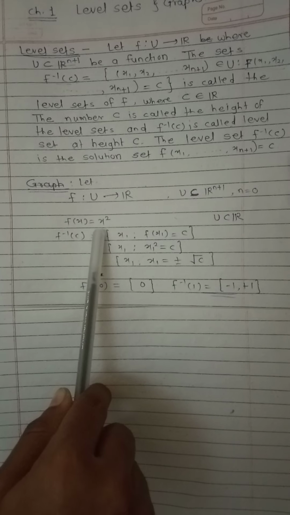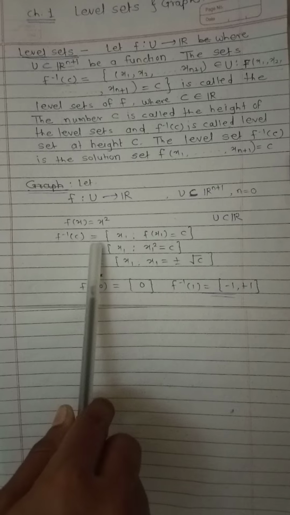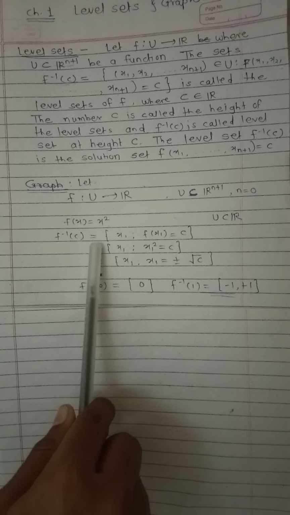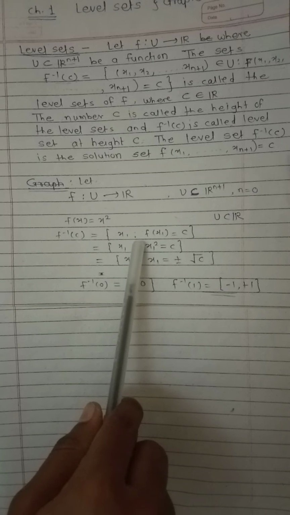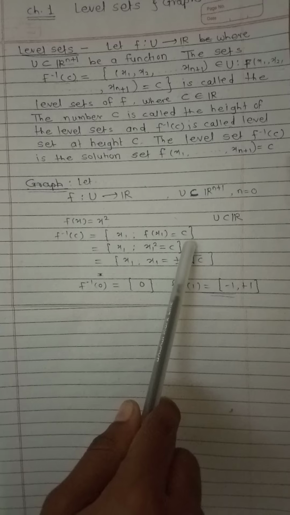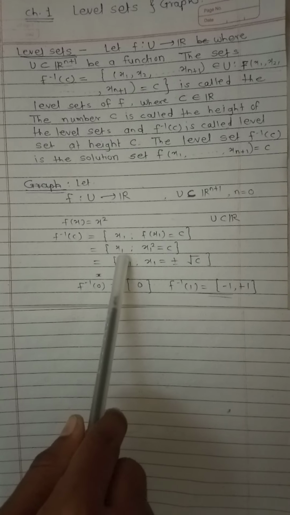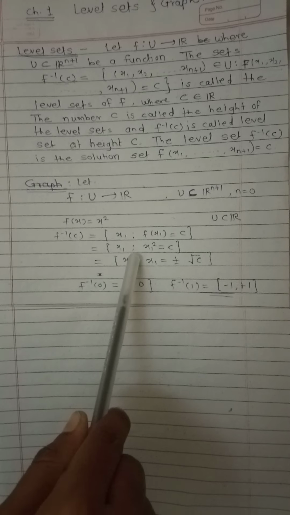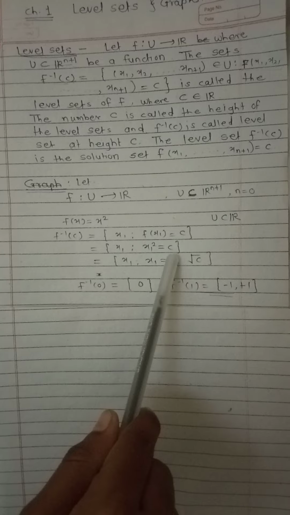The level set f inverse of c is the set of all x1 such that f(x1) equals c, that is, x1 squared equals c.